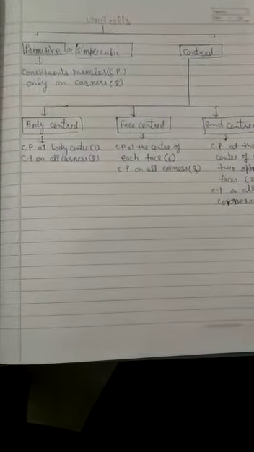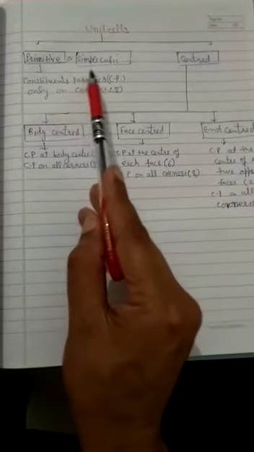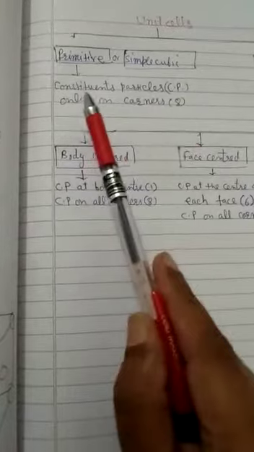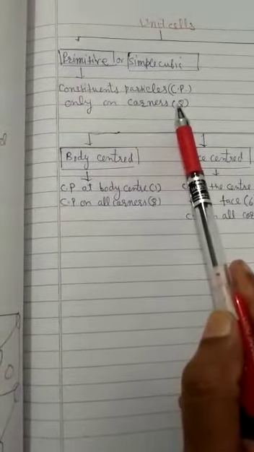Hello students, in this video we will study about categories of unit cells. Unit cells are broadly classified into two types. One is primitive or simple cubic unit cell and second is centered unit cell. In primitive unit cell, constituent particles are only present at corners.